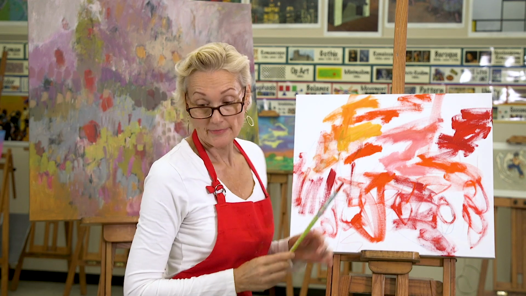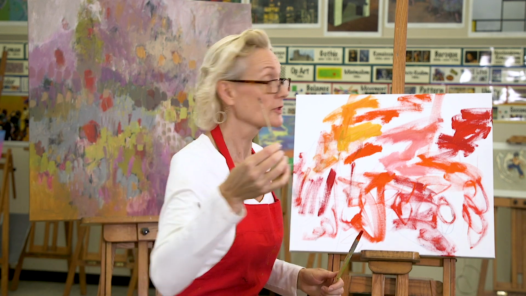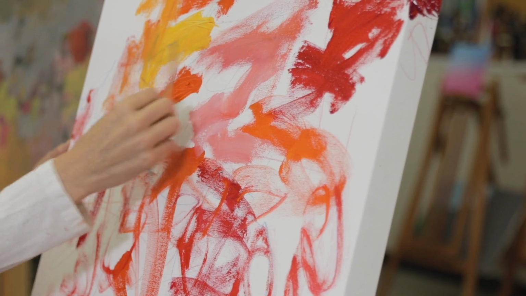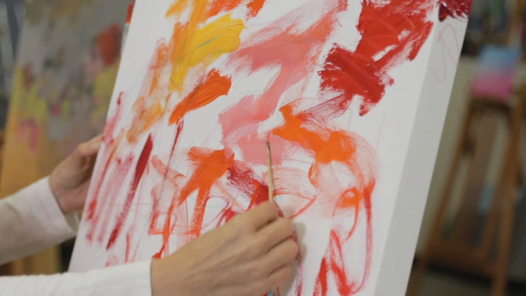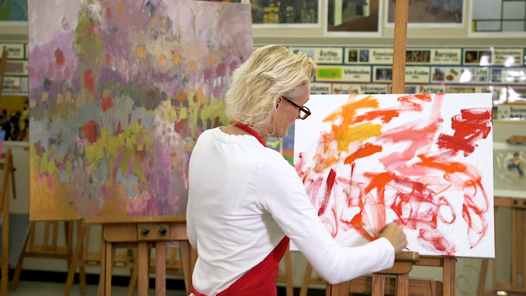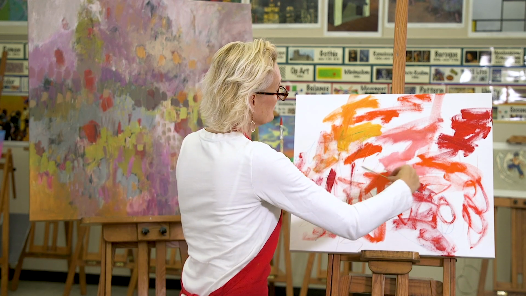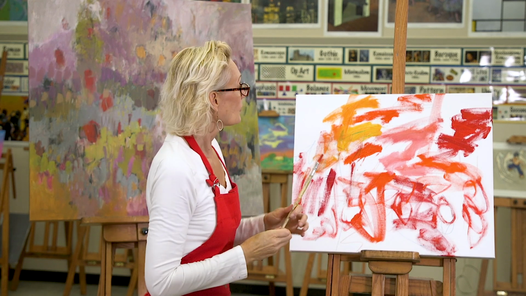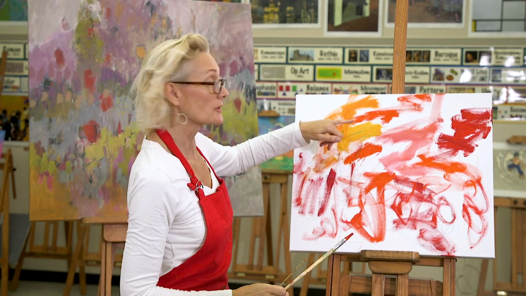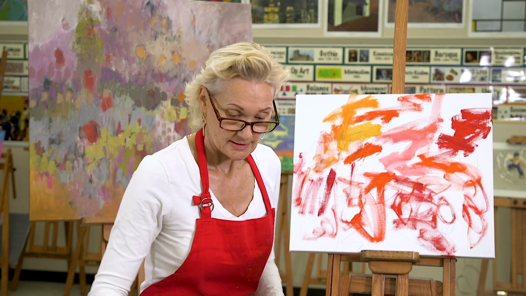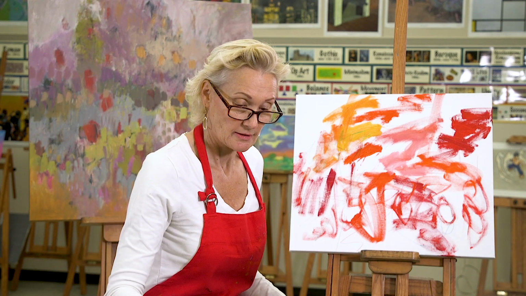I think we've got enough on there now that I can take my skewer and scratch into the surface. Where I've got paint built up a bit more, you can really see that there's some texture happening there. Let's continue with some more colors.